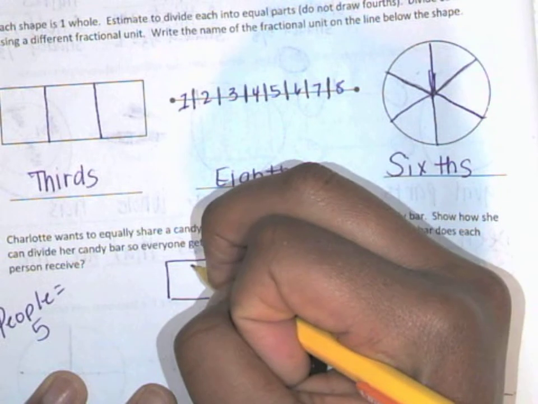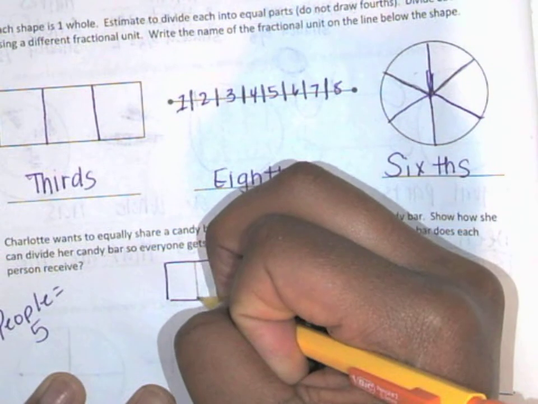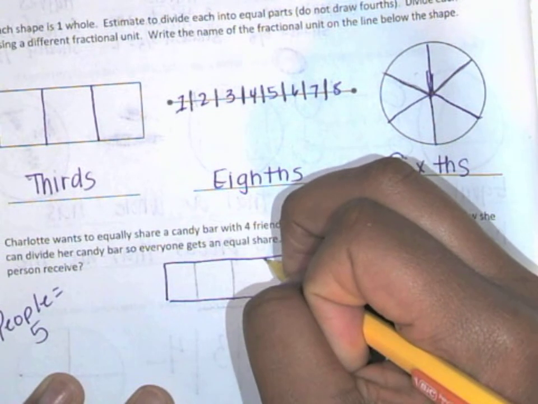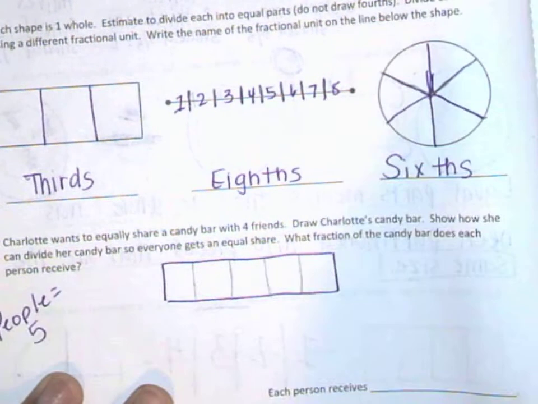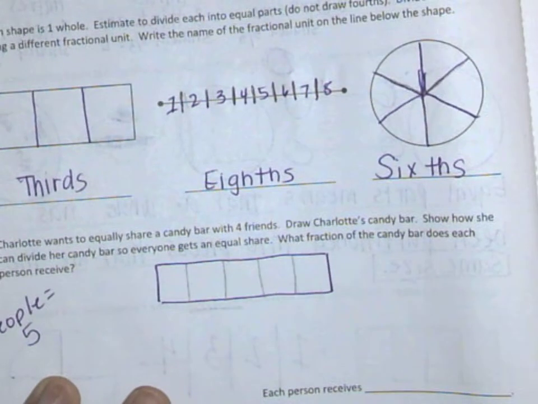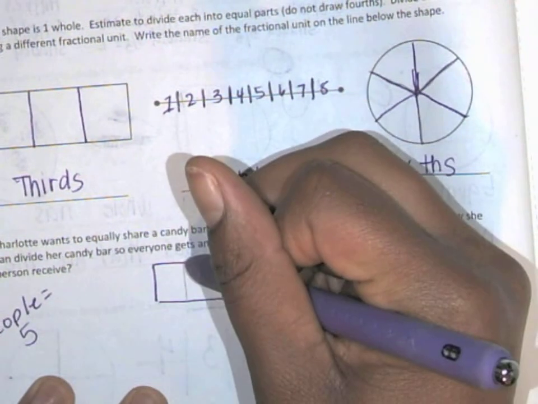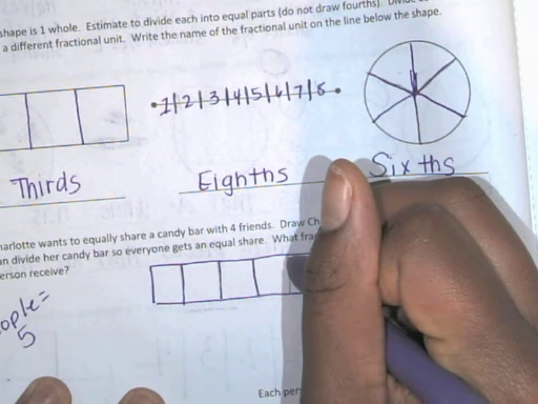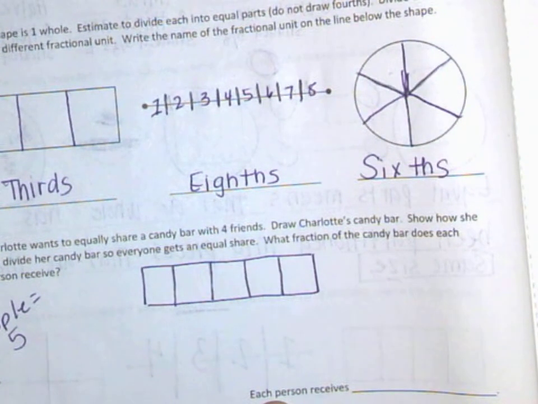All right, scholars, so now I'm going to partition my rectangle into 5 equal parts. 1, 2, 3, 4, 5. I believe my parts look pretty much equal. Okay, hopefully yours look like mine. If not, pause this video, go back and try it again. It's very important that you practice the way that you would like to perform. If this was a test, I would expect your lines to look like this. So if they don't look like this, go ahead and redo it.